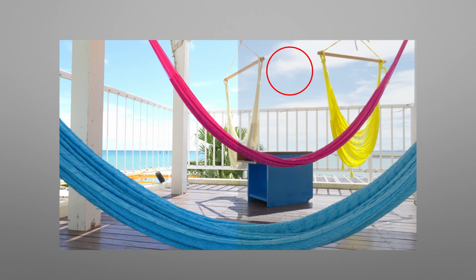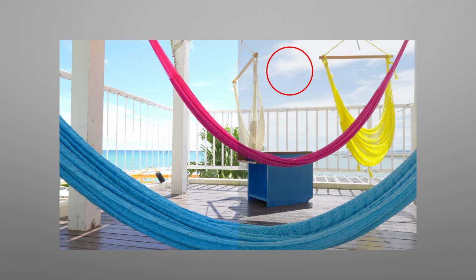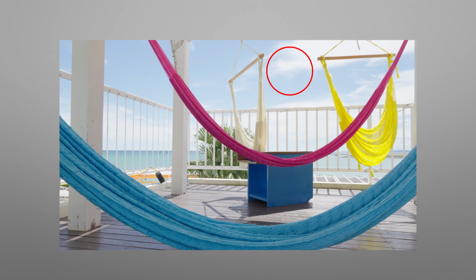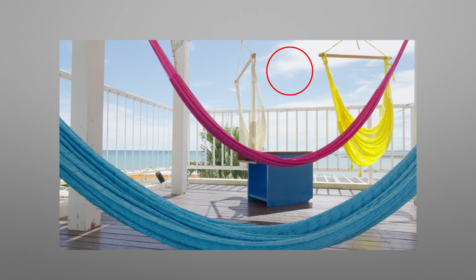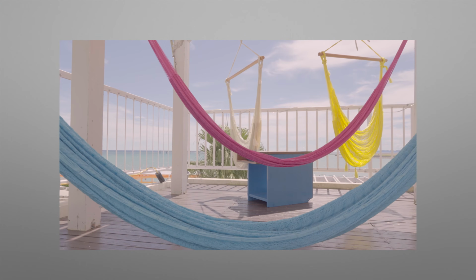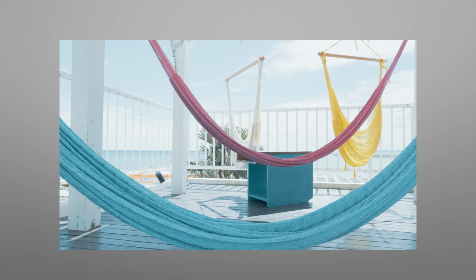Now, if we look at the same scene captured through a more advanced workflow, we can see that the highlights and shadows are rendered with more natural gradations for a more refined cinematic look. We can go even further and create this type of imagery.